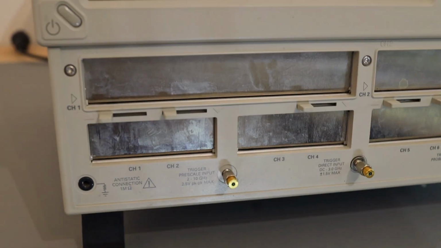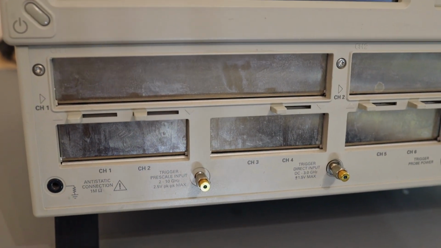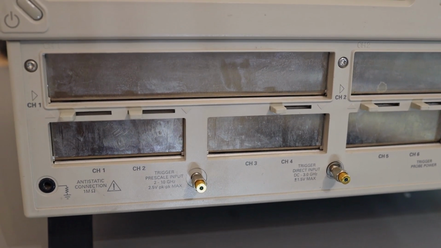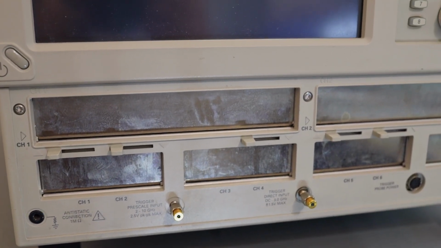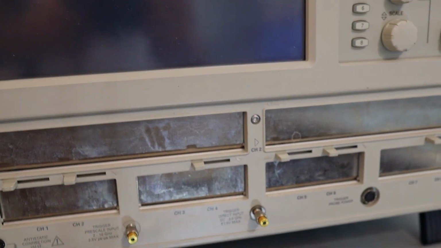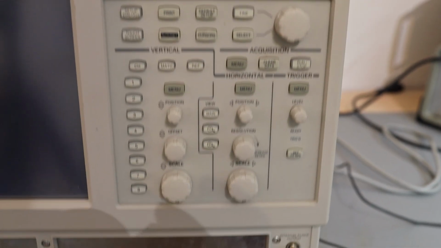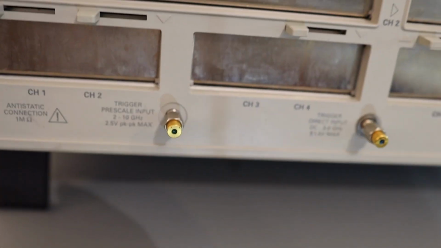So these are the slots which I was talking about. The bottom, small ones are CH1, CH2, CH3, CH4. These small slots are for electrical sampling heads, and bigger slots for optical sampling heads. It can do analysis over fiber and these kinds of communication systems as well. The instrument looks really basic. This is the model TDS8000 digital sampling oscilloscope. There's a floppy in front and a control system. There are trigger inputs as well. There are two trigger inputs.